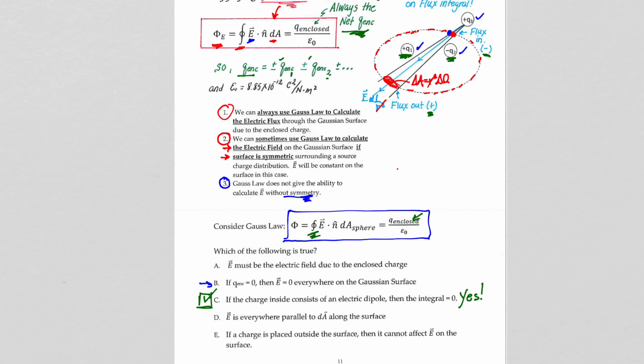D, E is parallel to the differential area along the surface. That is not necessarily true. E does not have to be parallel to dA along the surface because the electric field can point wherever it wants, right? So my electric field here does not point parallel to dA along the surface necessarily.